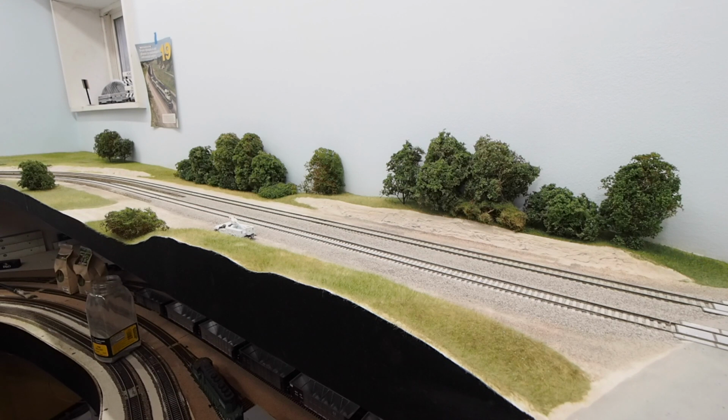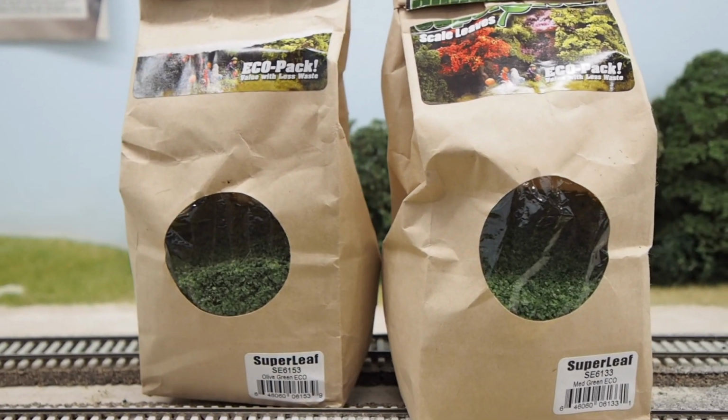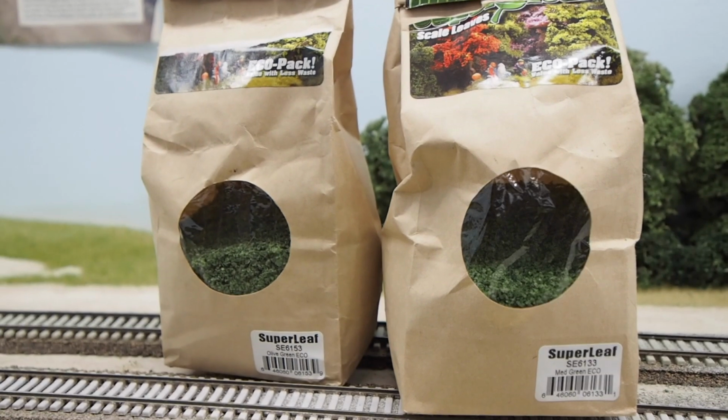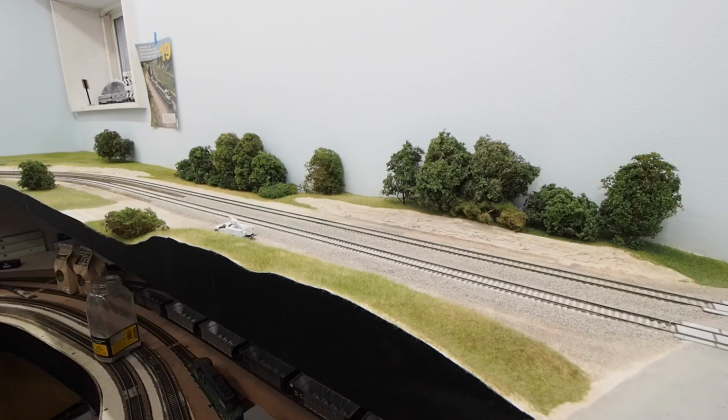It's just natural branch material that I cut up or mash together to create the shapes that I need. I then spray it with a spray adhesive, and then I sprinkle on the leaf material, which is Super Leaf.